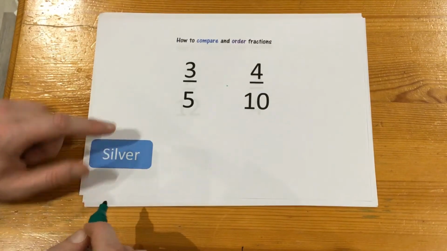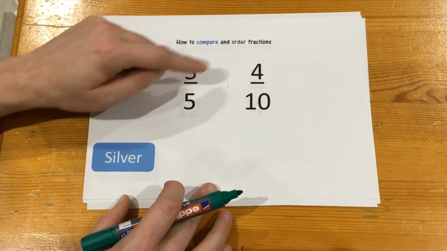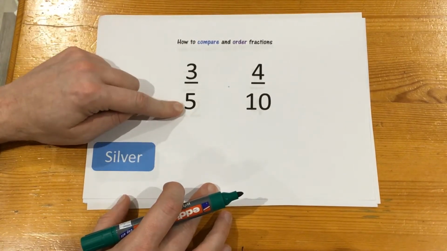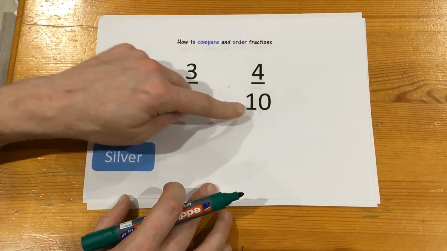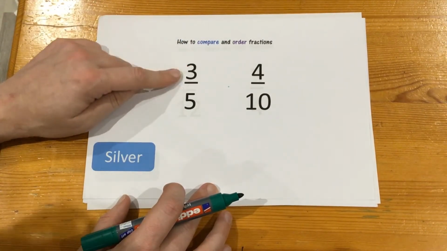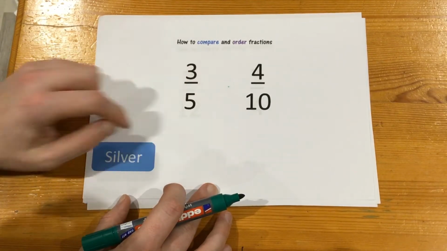Right, moving on to silver. Now this time we've got to work out which is larger, 3/5 or 4/10. Now this is silver because if you look at this denominator, it's a 5. 5 is a factor of 10. 5 goes into 10. 10 is in the 5 times table. So actually we only need to convert one of these two fractions, the 3/5, into its 10th form.